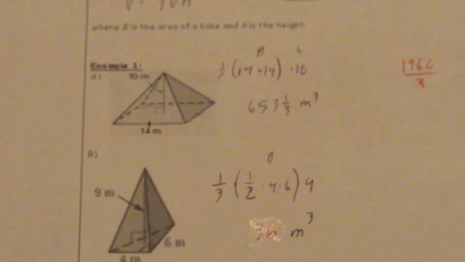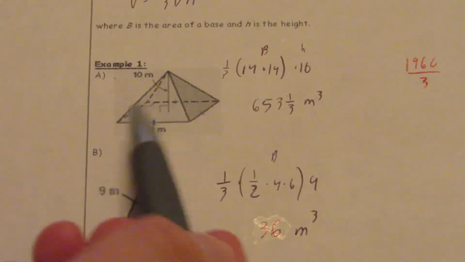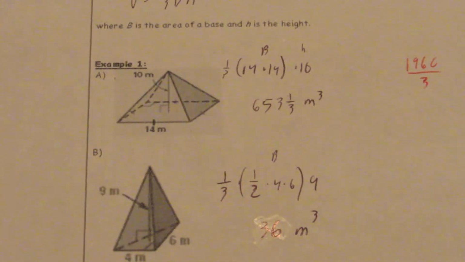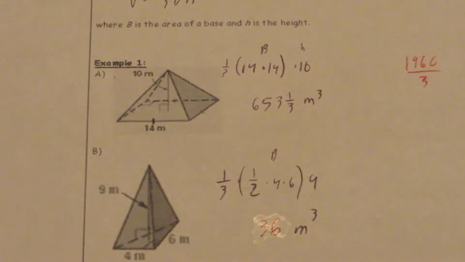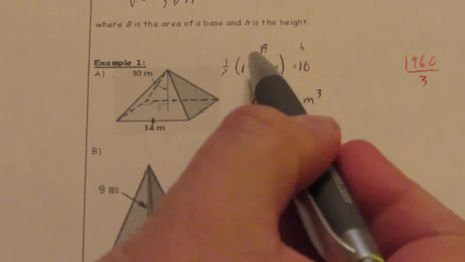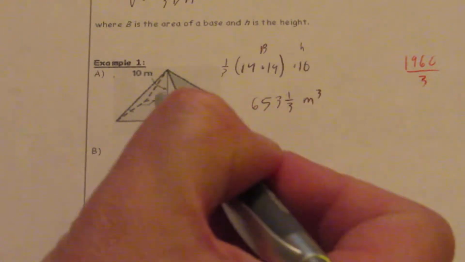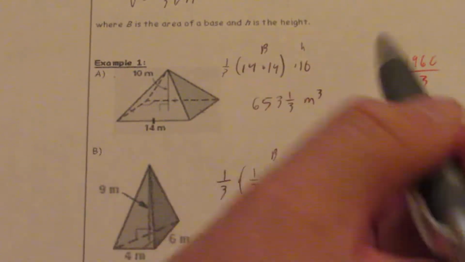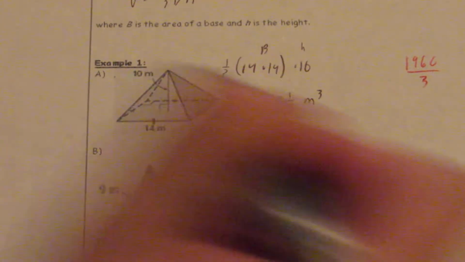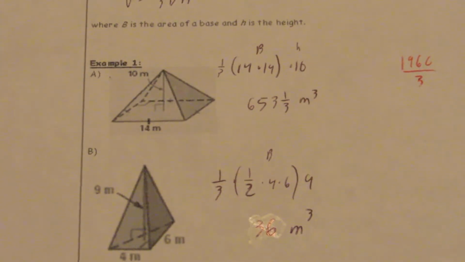Example 1, we have our pyramid. We have a base that's a square. I know that because the sides are marked congruent and I have the 90 degrees here. So my area of the base is side times side, so 14 times 14. My height is 10, and then I do 1/3 of that. All right. So that gets me 653 1/3 meters cubed.